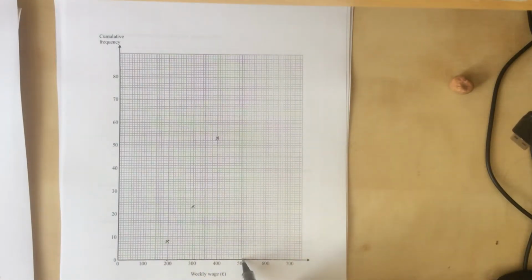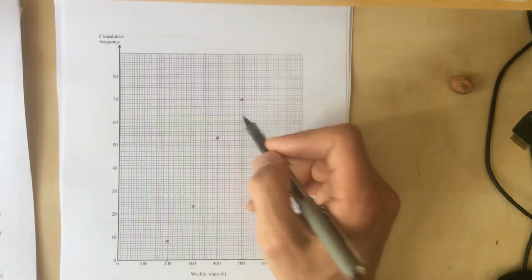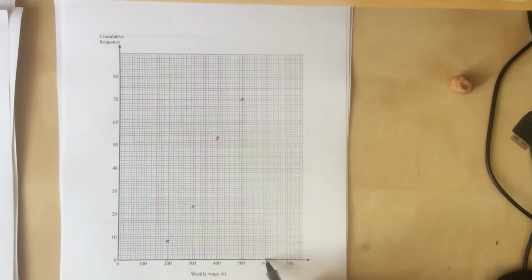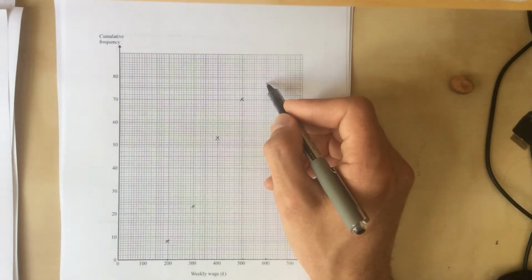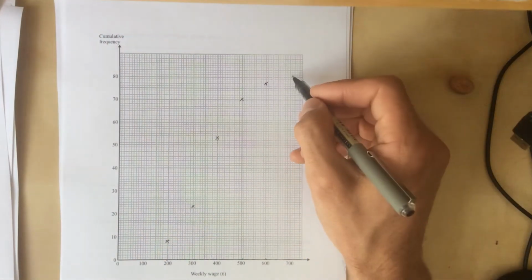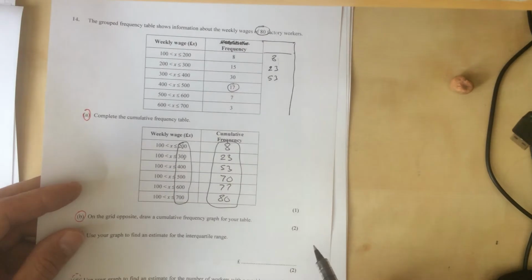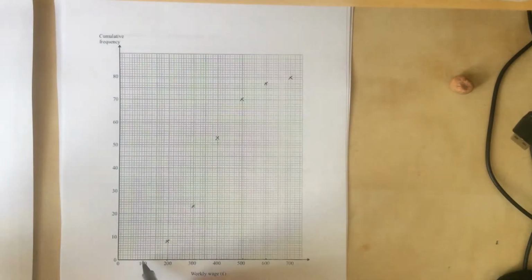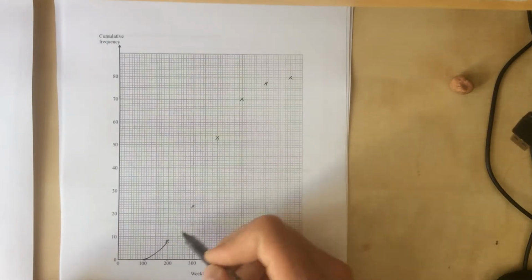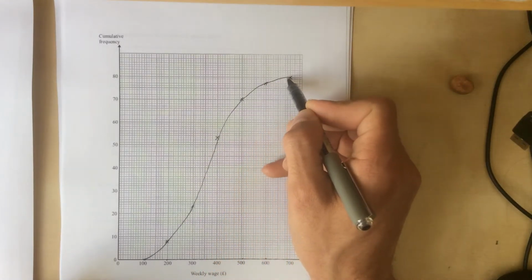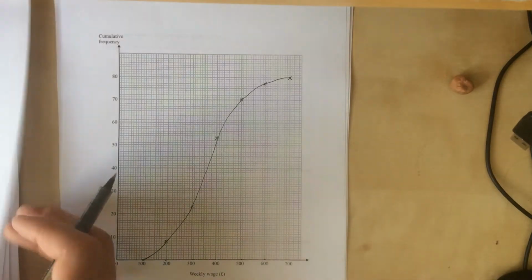570, 500 goes against 70, 677, 600, 77 there, and 780, there we go. Now if you look at this here, this is an extra little detail here, it starts at 100. So we're going to go 100 is where we're going to start on the axis here, and then it's a curve, so a smooth curve, and we've got a familiar cumulative frequency sort of wonky S-shape type curve there.